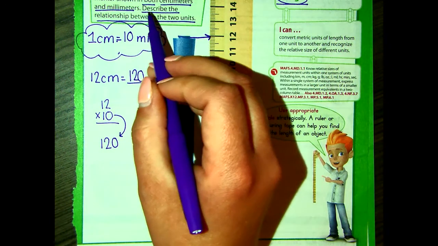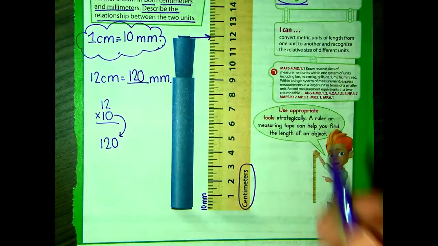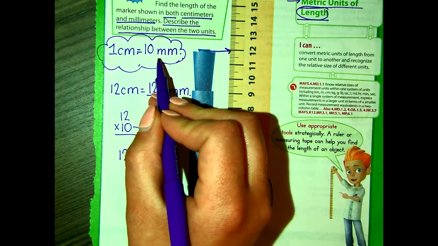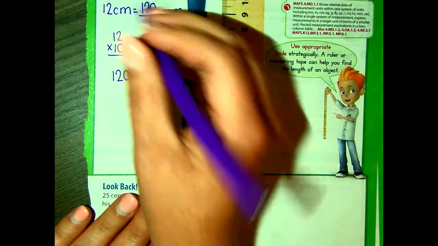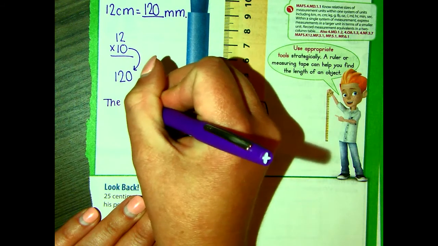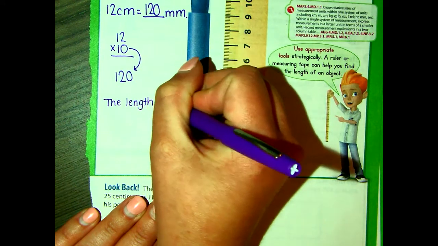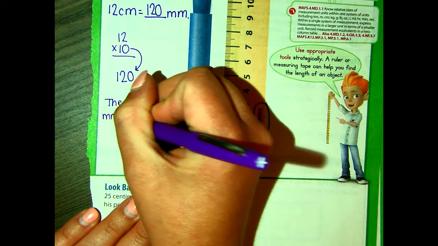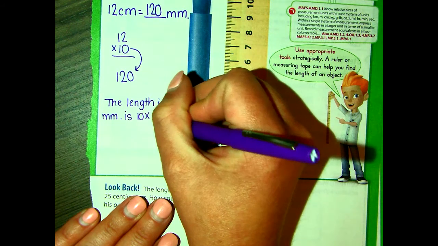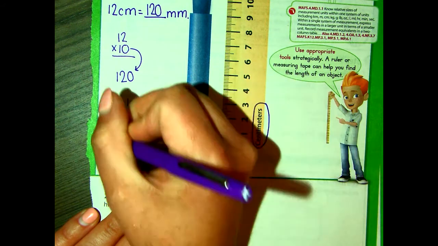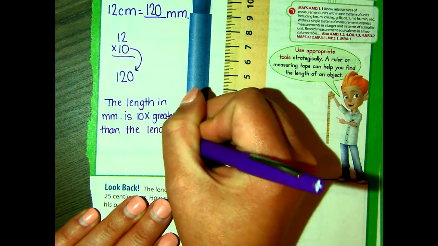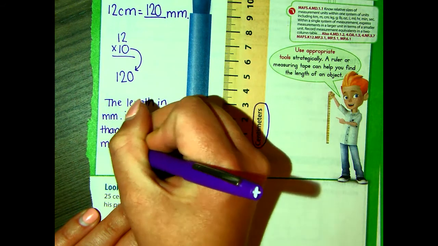But now the second part of this question wants us to describe the relationship between the two units. So again, we kind of wrote that up here, but to put this part into words, the length in millimeters is 10 times greater than the length measured in centimeters.